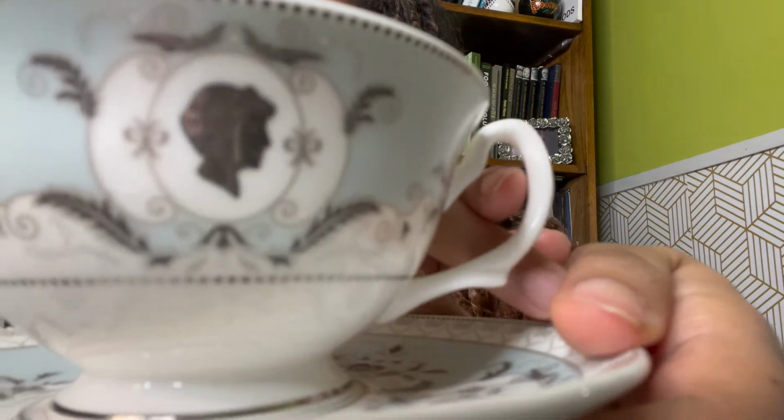I have my Princess Diana cup, as you can see, England's rose. I got this at Kensington Palace. But we have no time for chit chat.